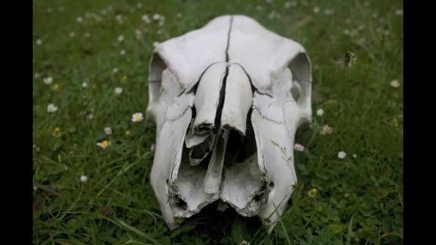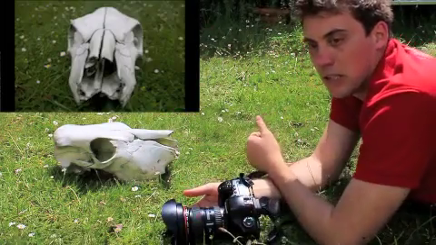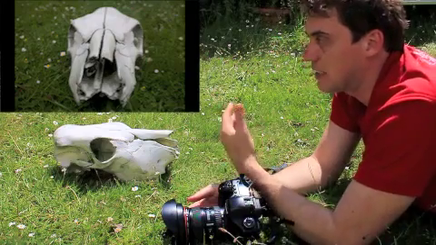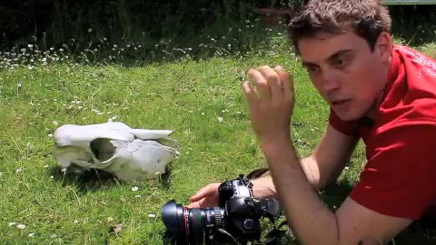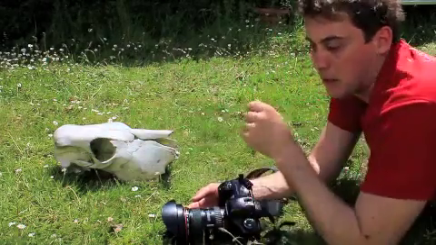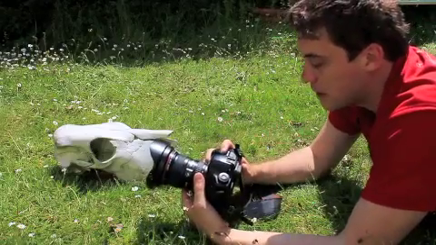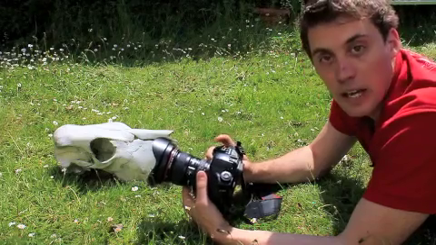Okay, the difference between f4 and f8 is more of the background is coming into play. I can actually see defined shapes. I can start to see the daisies as a complete shape rather than a blurred out pattern. What happens if we stick it on f14 and take another shot? Well, let's find out now.